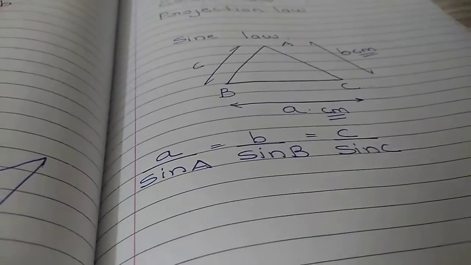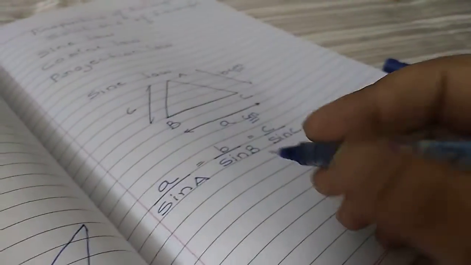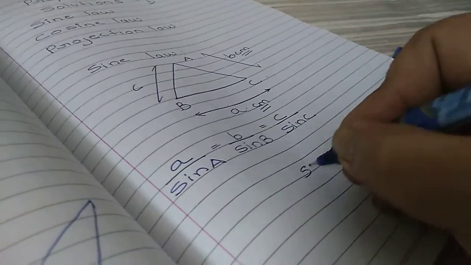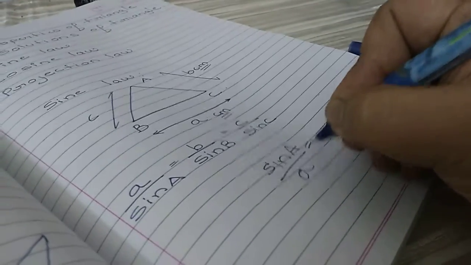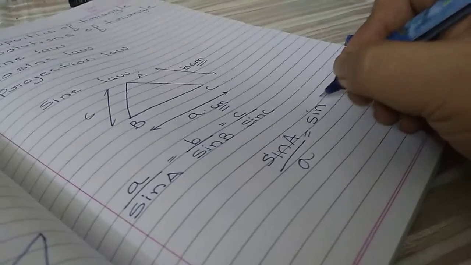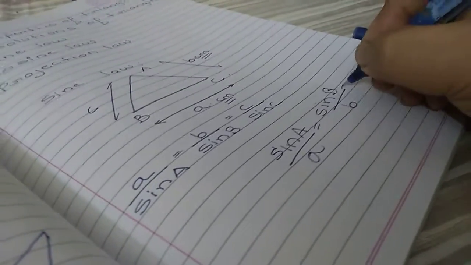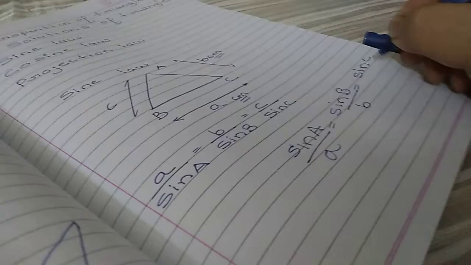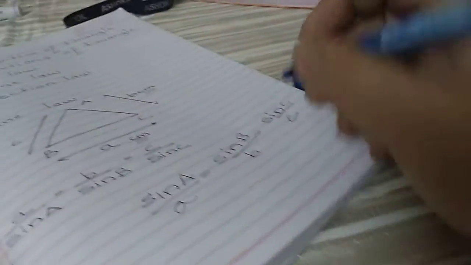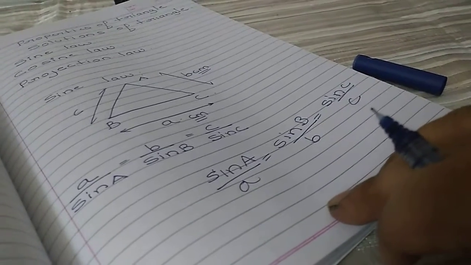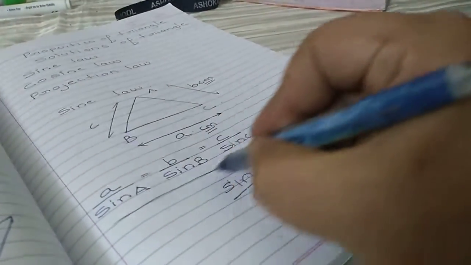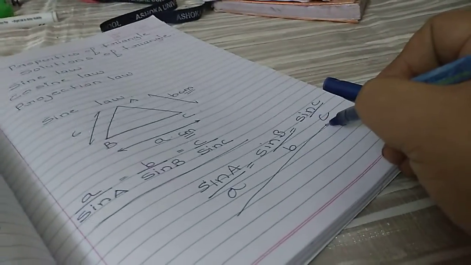Moreover, this law can even be written in this form: sine A upon A is equal to sine B upon B is equal to sine C upon C. I have just inverted the basic ratio, the invertendo part.